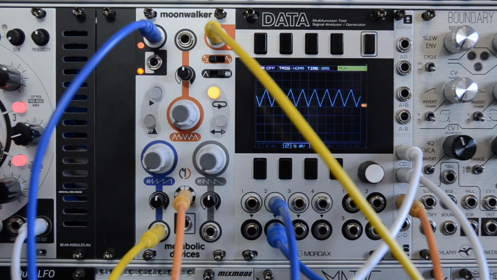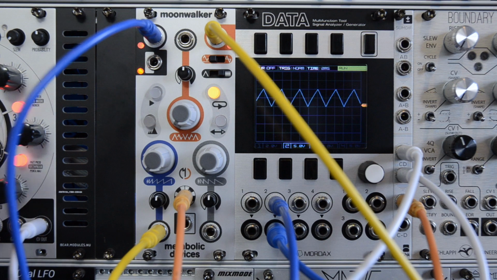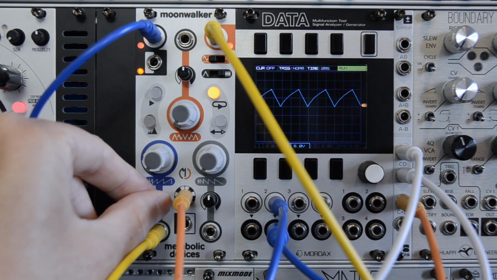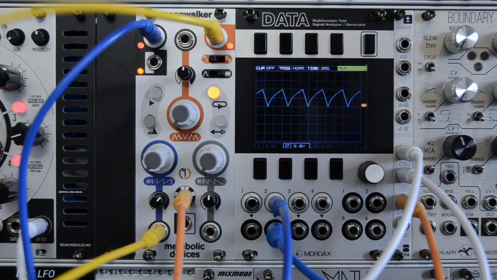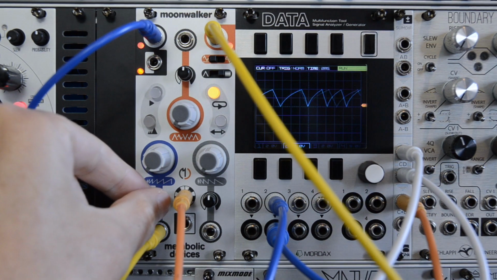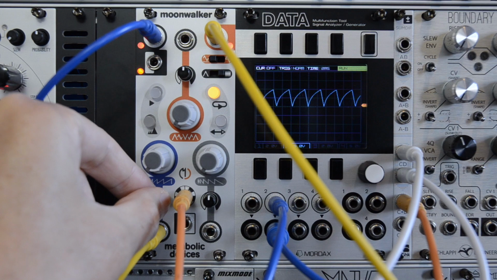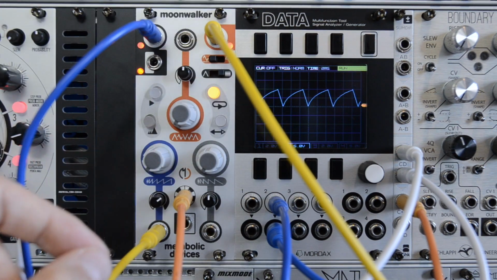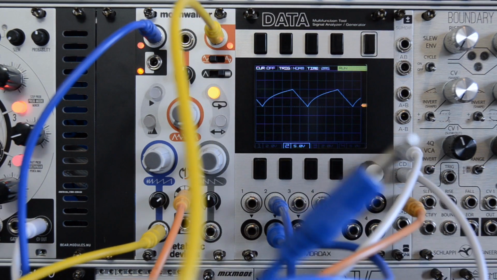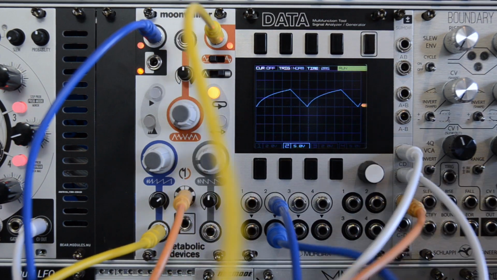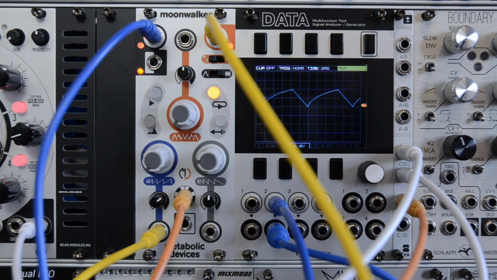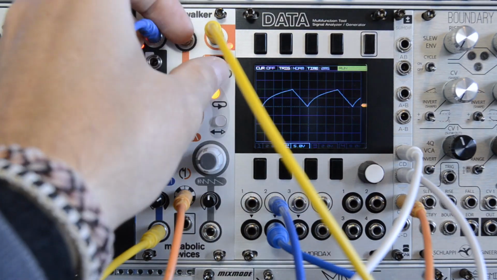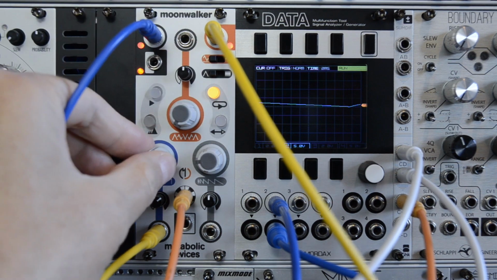And when we're monitoring the reference wave output, you can see that adjusting the attenuverter for this feedback creates sloped envelopes instead of the linear ones. Now let's go back to listening to an oscillator going through a filter and modulating that filter with the output of Moonwalker. Let's switch it to the low setting.